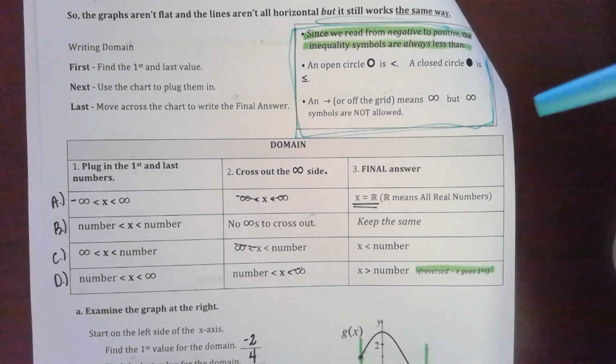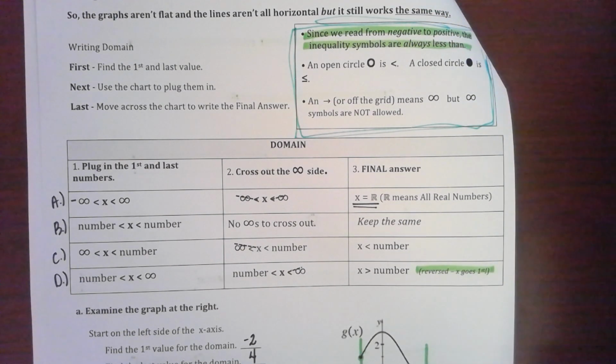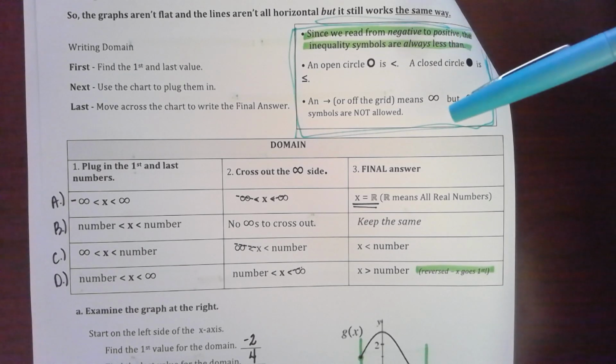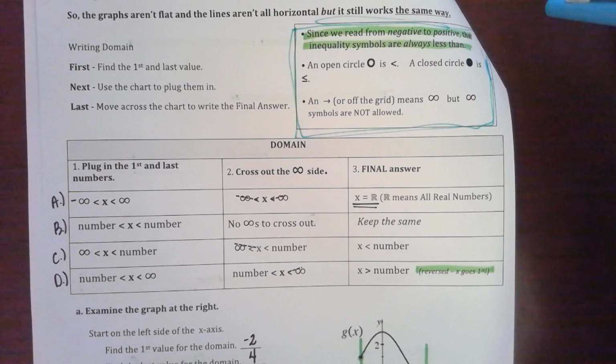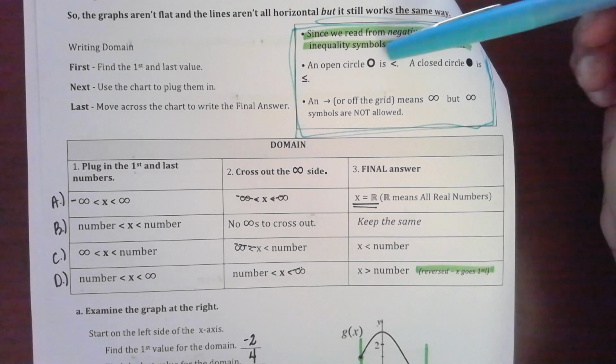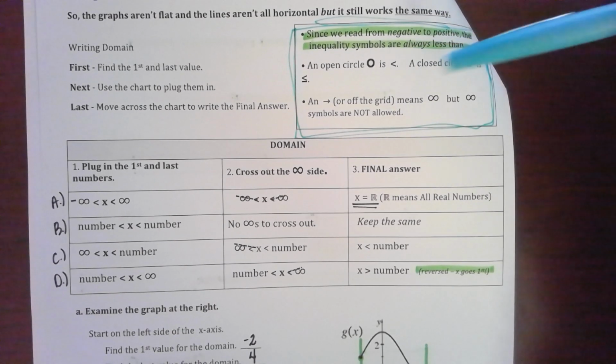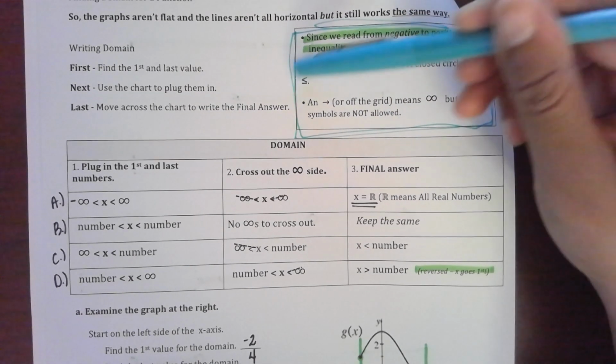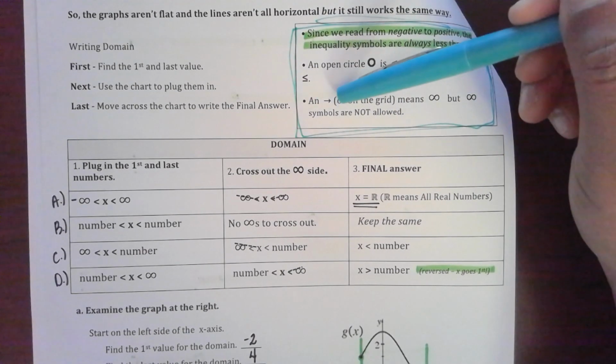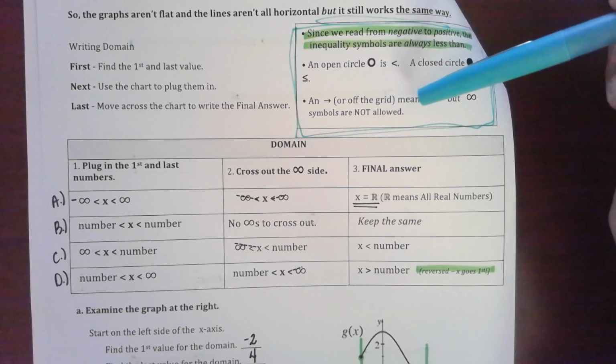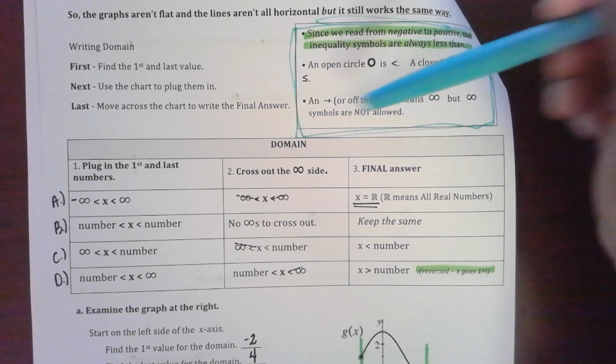We're going to focus on, since we read from negative to positive on a number line left to right, the inequalities are always less than when we're dealing with two endpoints. An open circle means not equal to. A closed circle means equal to. An arrow going off the grid means infinity, but infinity symbols are not allowed.